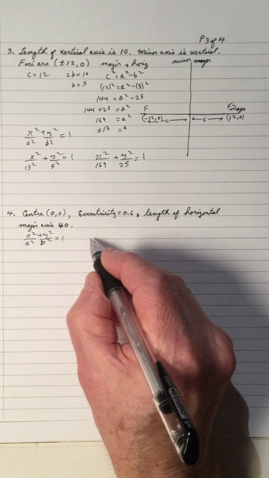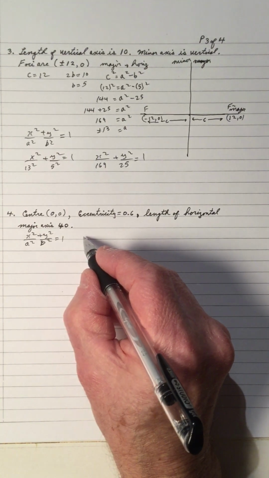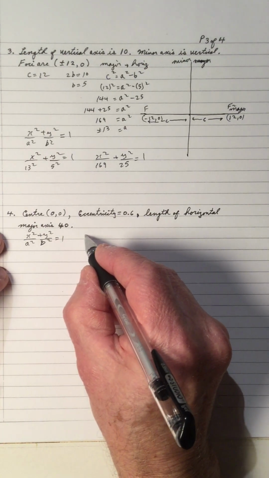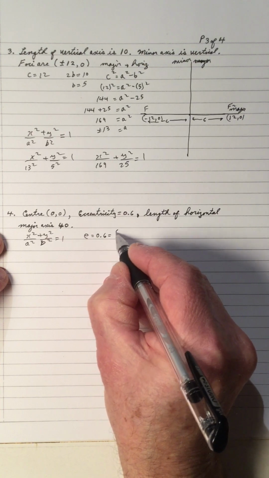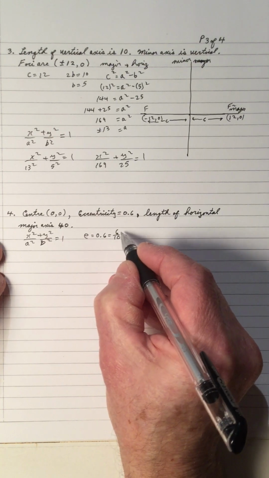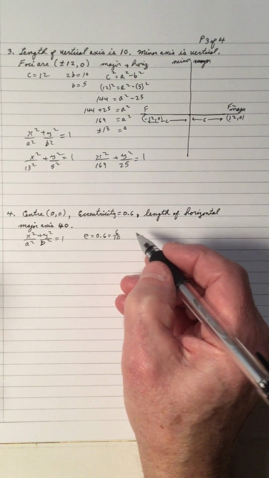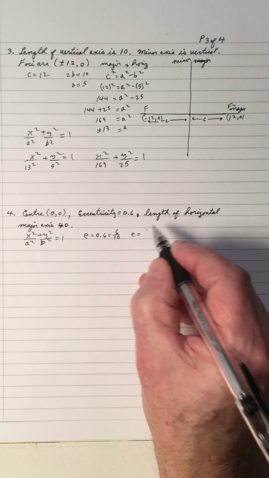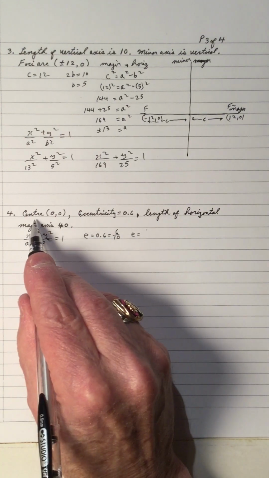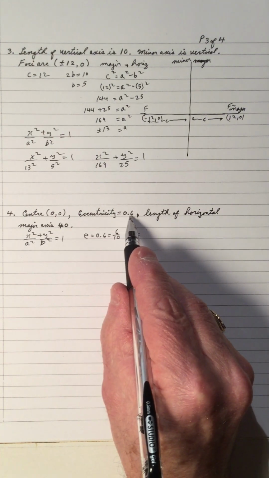Now the eccentricity is 0.6, and 0.6 is 6 over 10. Center 0, 0, eccentricity is 0.6.